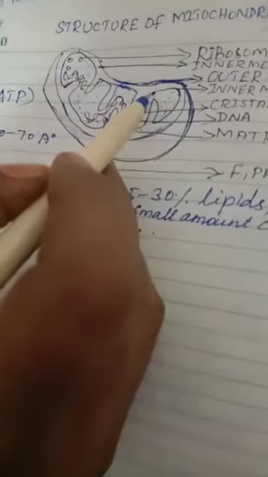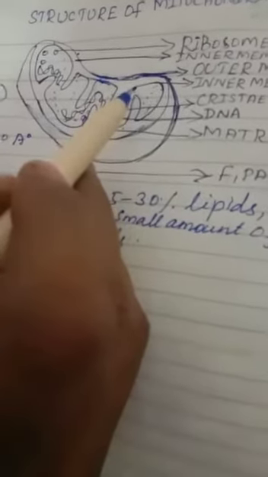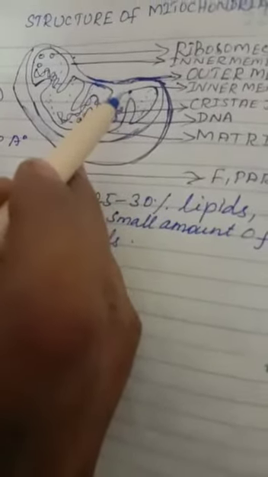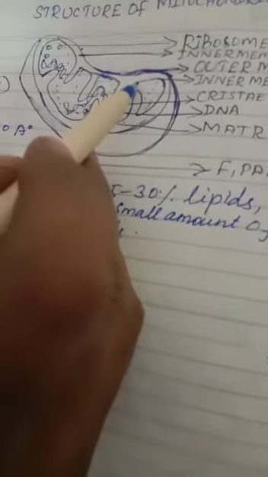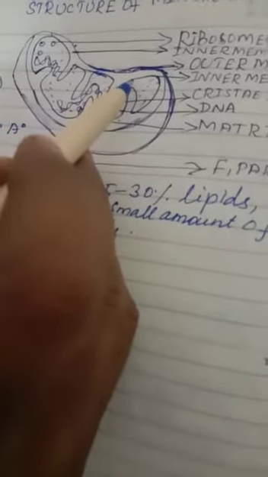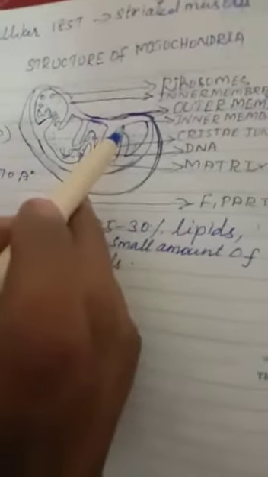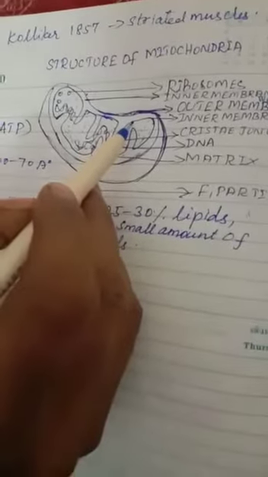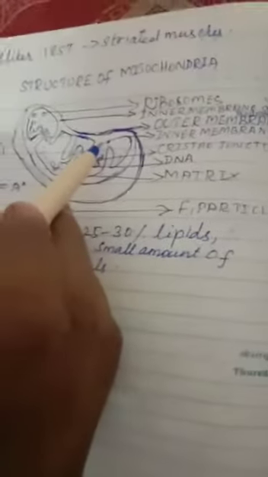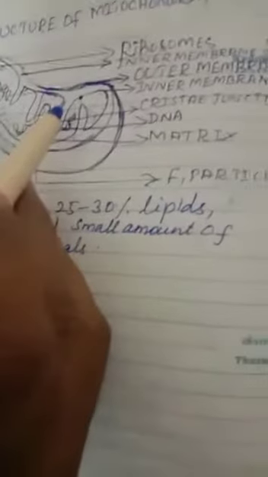So it does not allow everything; it allows only a particular material inside. That is why it is called a semi-permeable membrane, and it also regulates the passage of materials into and out of the mitochondria.